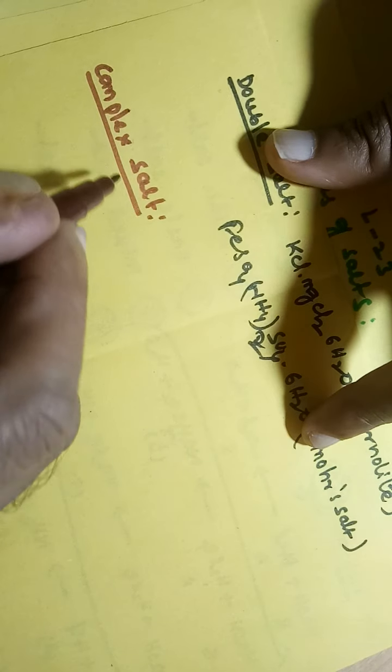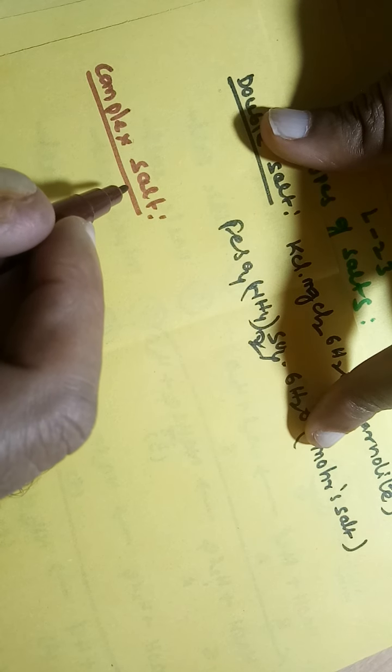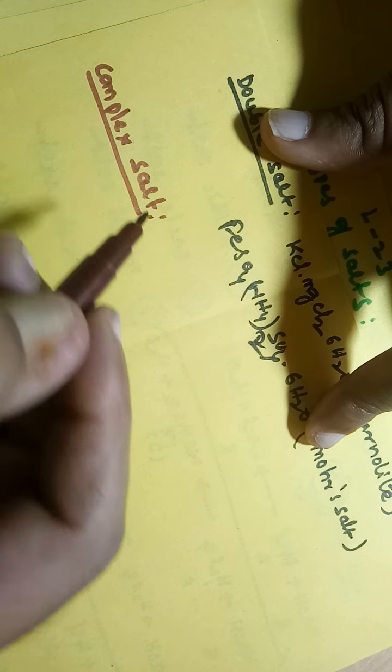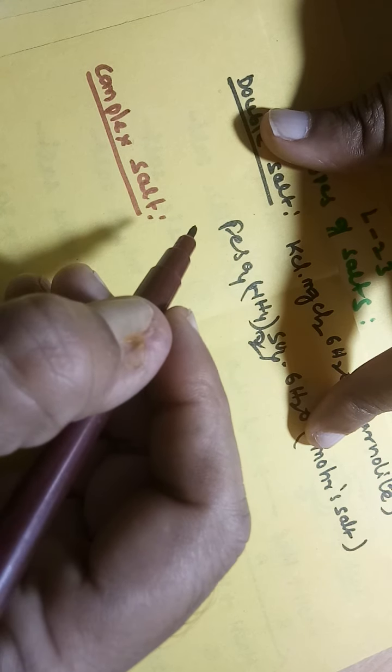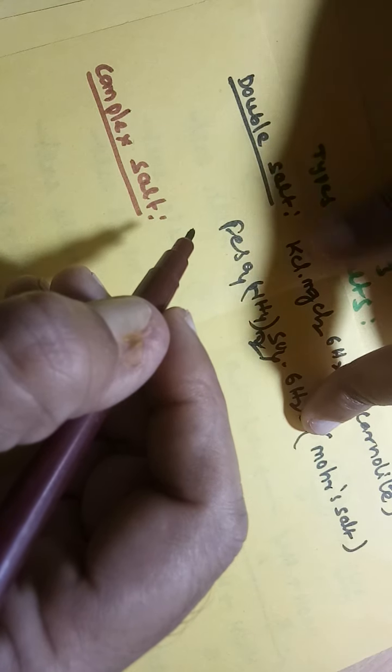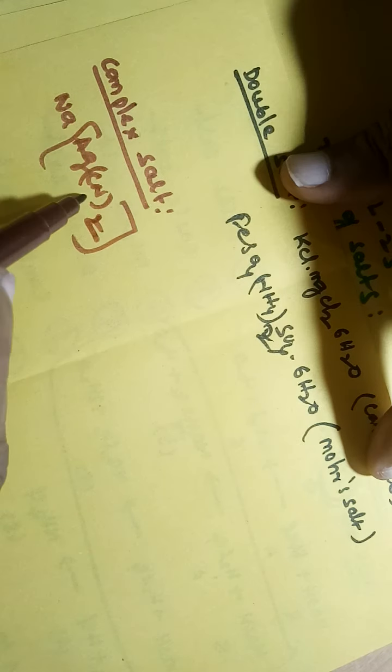Next, complex salts. Complex salt means a salt which will not give the characteristic ion tests, that is, it will not give all the tests of the ions present in that salt. For example, I am taking Na[Ag(CN)2], sodium dicyanoargentate, a complex salt.